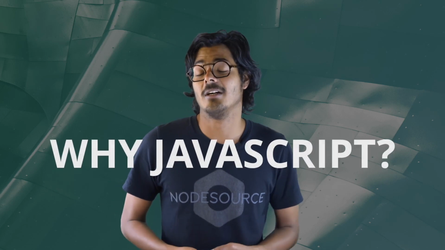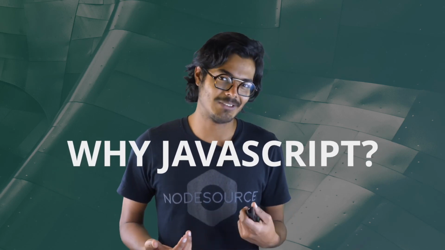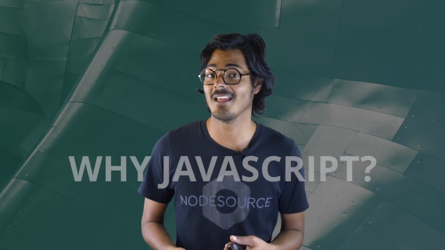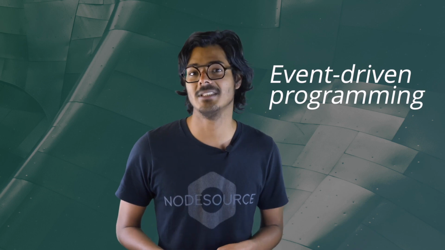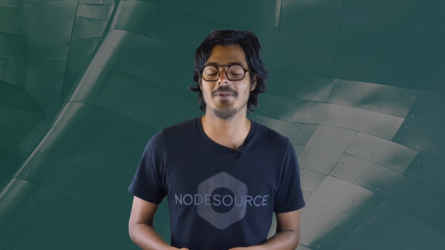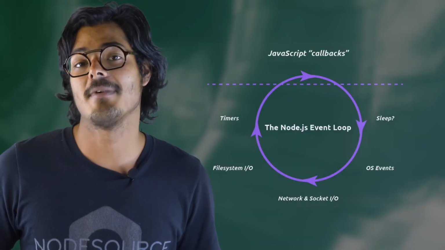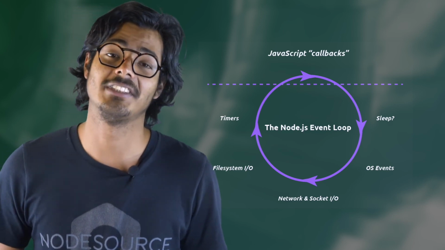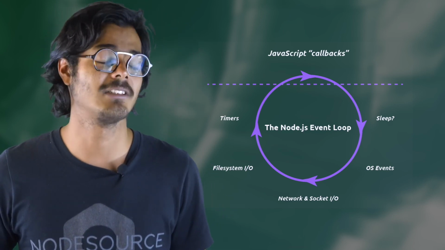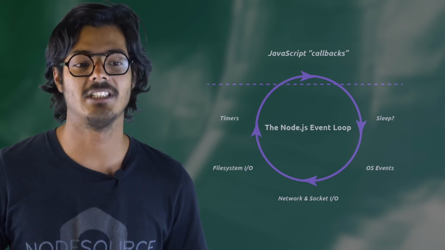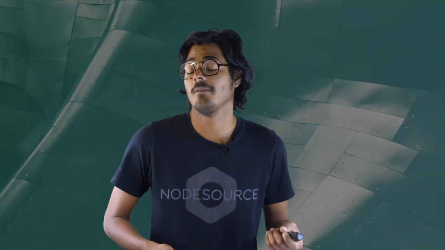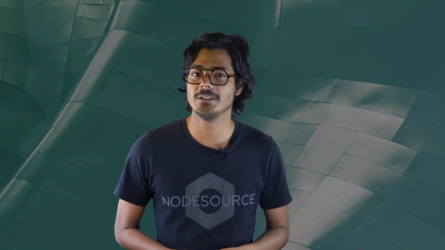There is a reason why JavaScript was chosen for Node, and that is JavaScript is a very well-suited programming language for event-driven programming. So it could be better. There's another main concept on Node, which is the event loop, but we are gonna touch that later on another session. Finally, I want to say a few things about the Node.js philosophy.